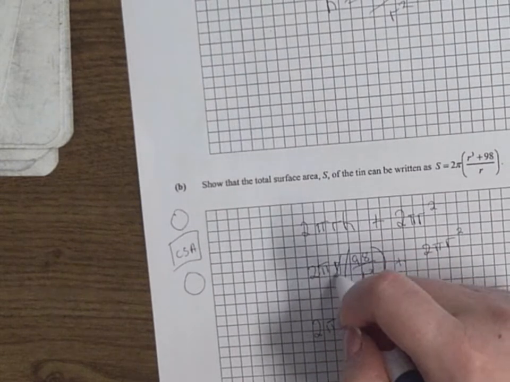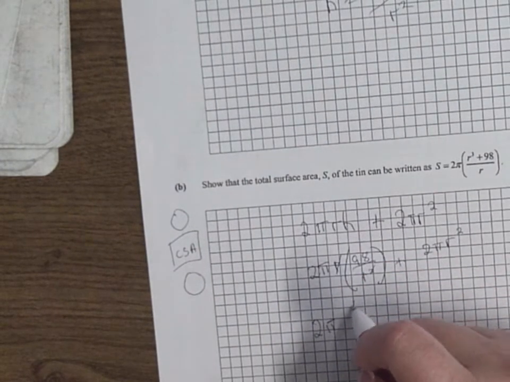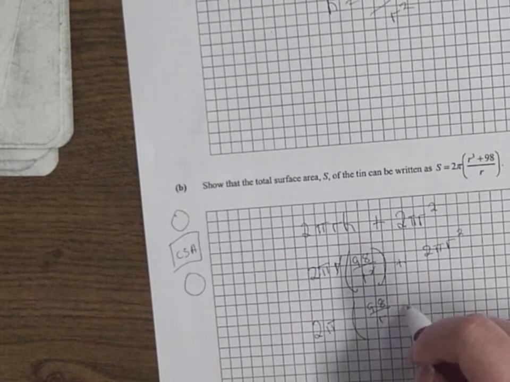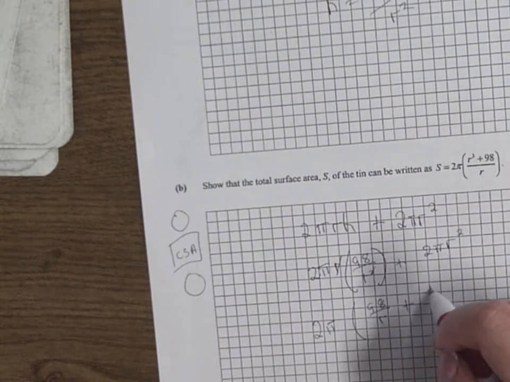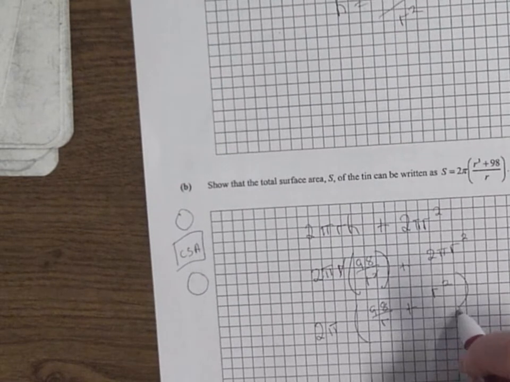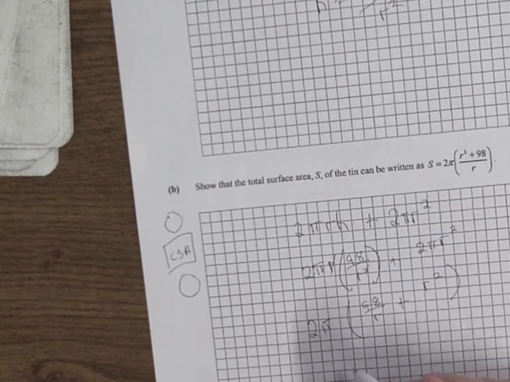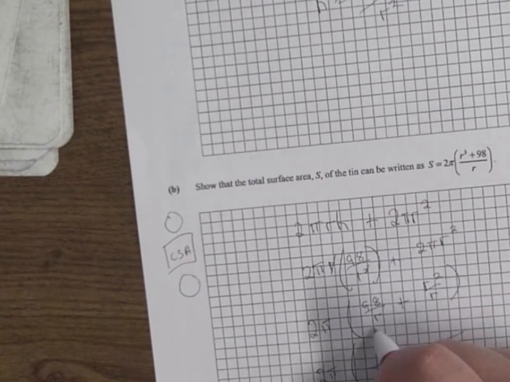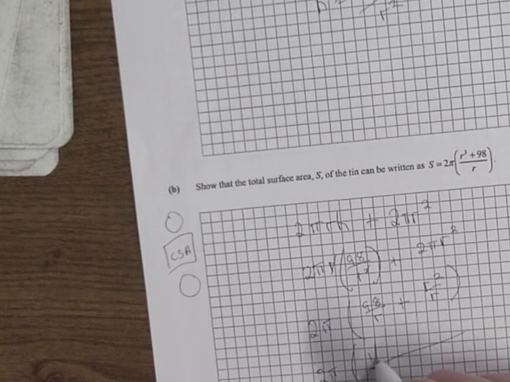Right here, I'm going to cancel one of those r's. So the 2 pi is gone out, and I'm left with 98 over r. And over here, the 2 pi is gone out, and I'm left with an r squared. Right, I'm going to get a common denominator inside. So inside the bracket, the common denominator is r. So r into r goes once, 1 multiplied by 98.